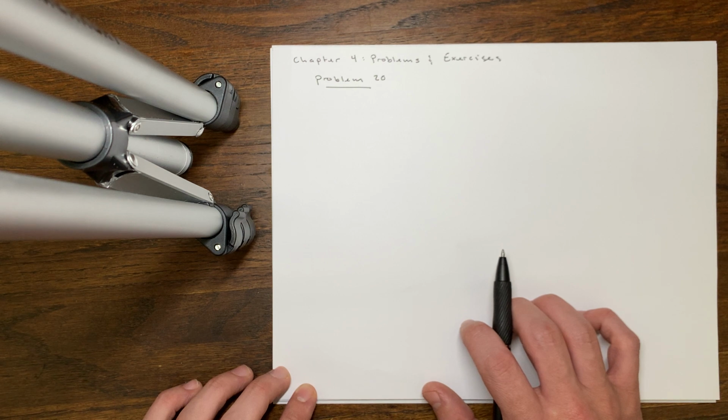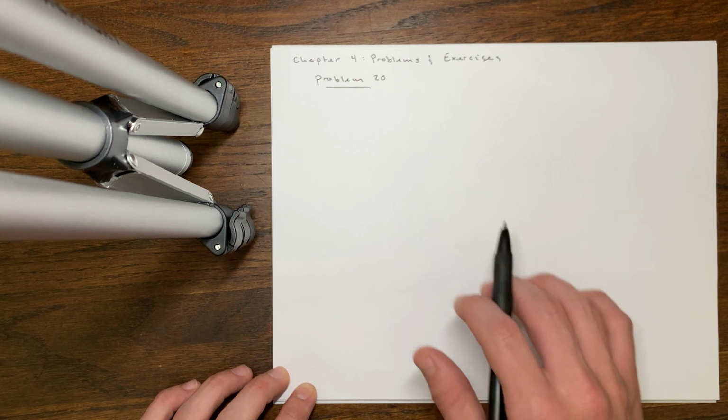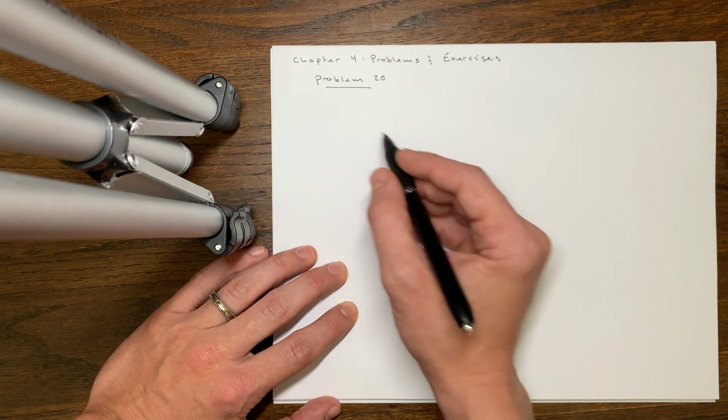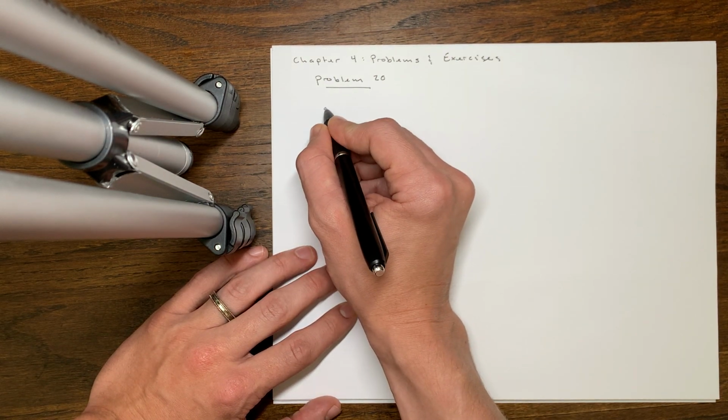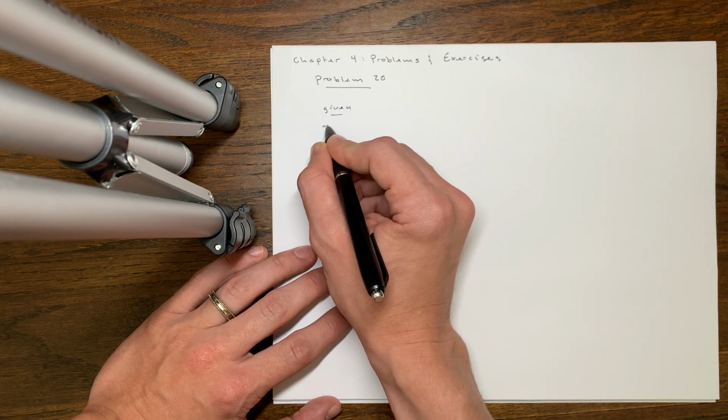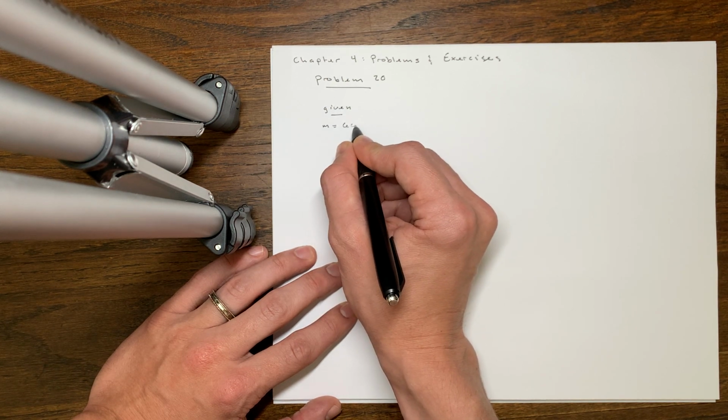B, what is the tension in the rope if they accelerate upward at a rate of 1.5 meters a second squared? Okay, so first off, let's write out what we're given. We're just given that this gymnast's mass is 60 kilograms.